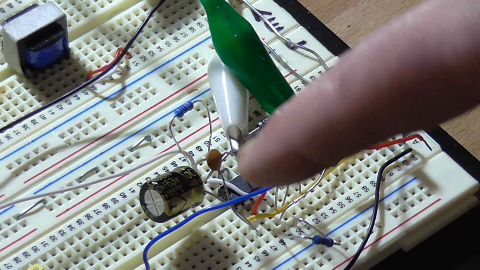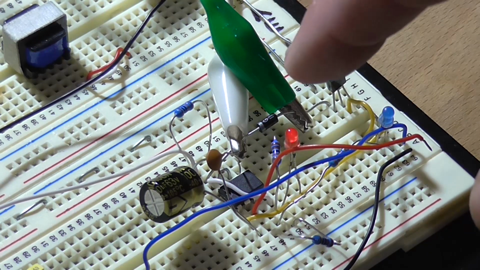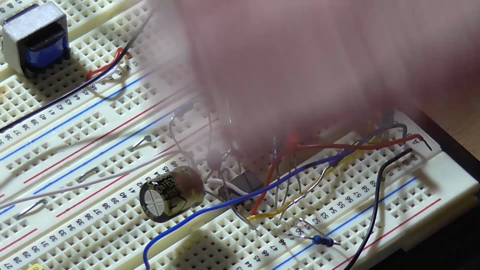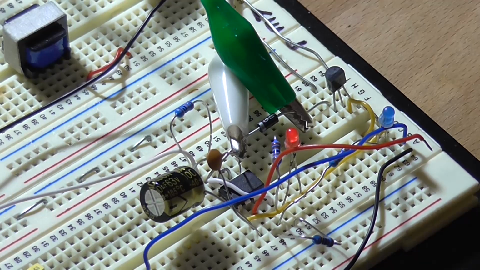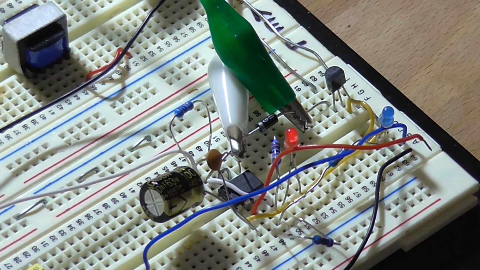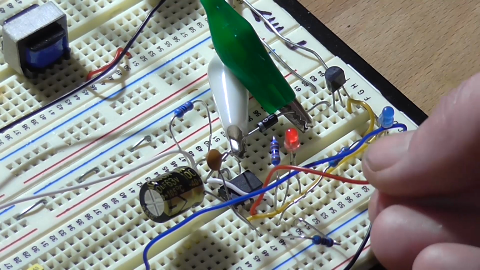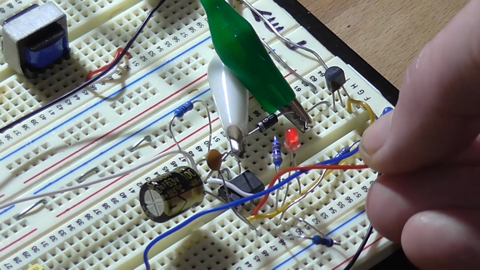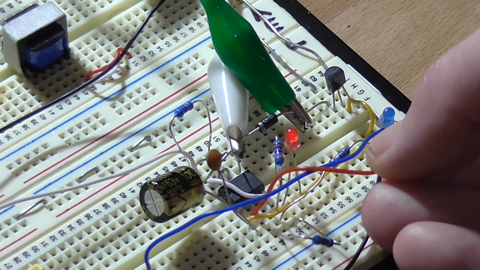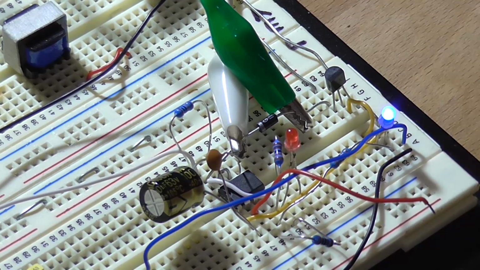So the capacitor is charged sufficiently enough to trigger pin 6 to flip it into the low state. So now I've got this wire which goes to ground. I'll just touch it to a ground when I can find one. There we go.